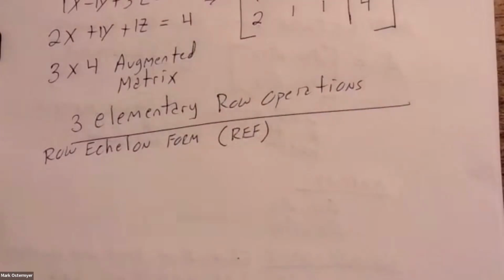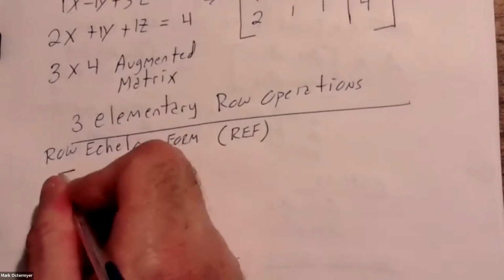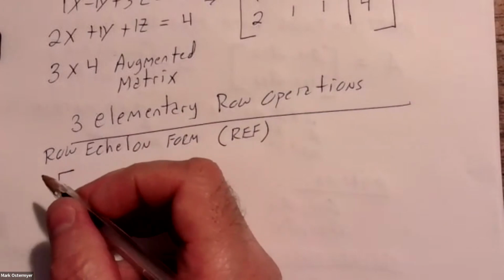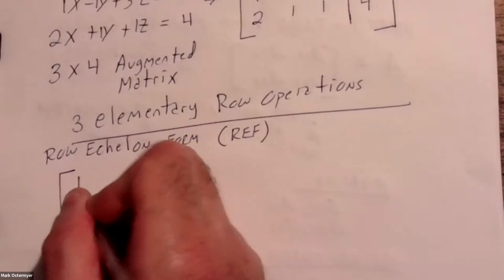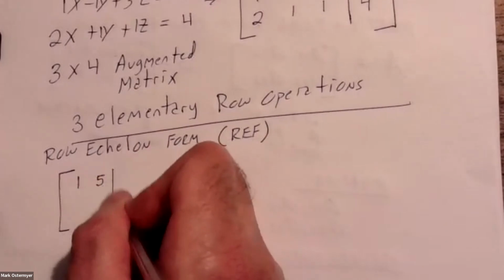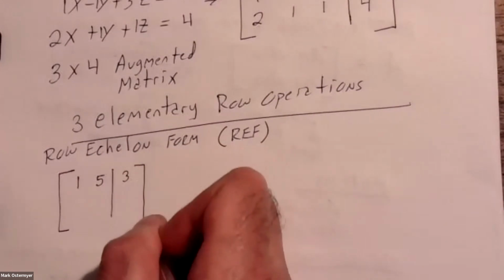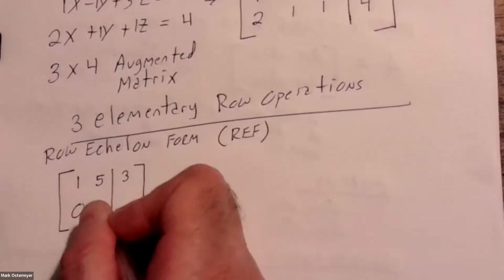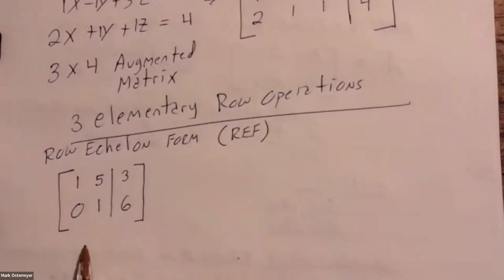This 2 by 3 matrix would be in row echelon form by definition. Number 1, there's no row with all zeros, so we don't have to have it appear at the bottom because there is no row consisting entirely of zeros.